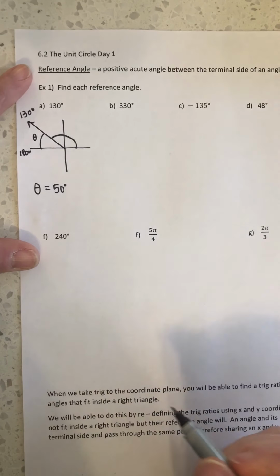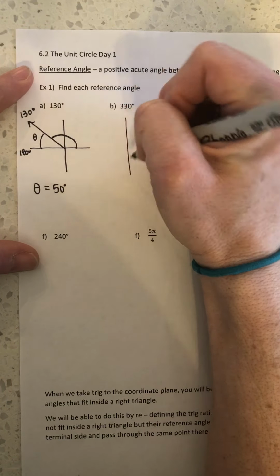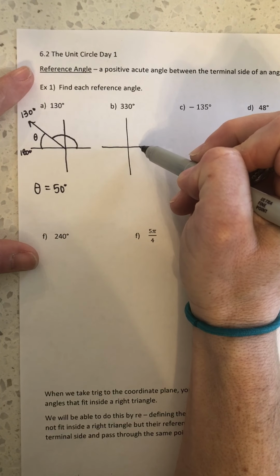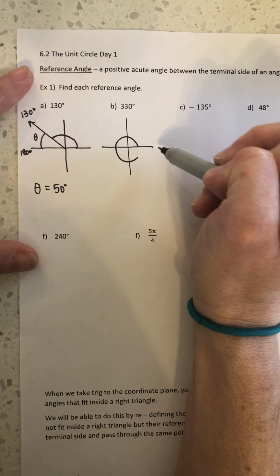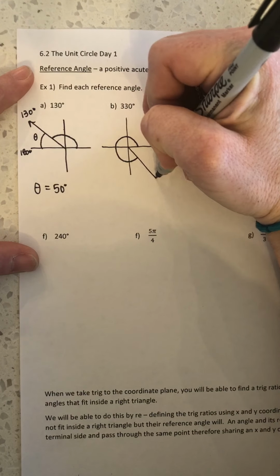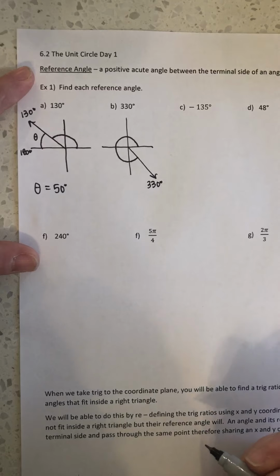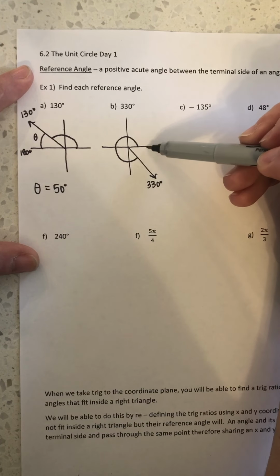All right, what about 330 degrees? 330 degrees, where does it land? If you do your angle of rotation, it starts at 0 degrees, 90, 180, 270. I don't want to go all the way to here because that's 360. So I'm going to stop right about there. There is 330 degrees. So the reference angle is going to be the angle in between where your angle ended and the x-axis.